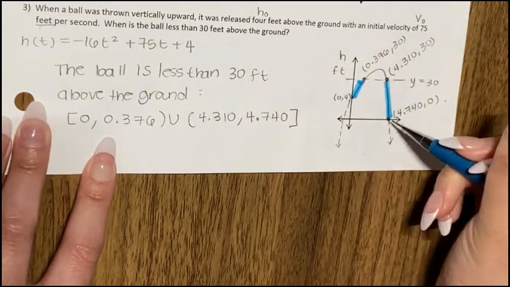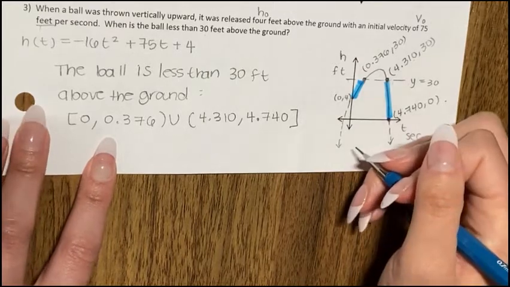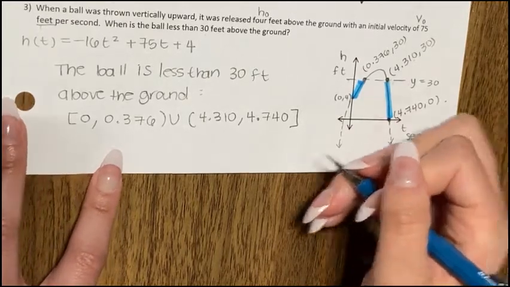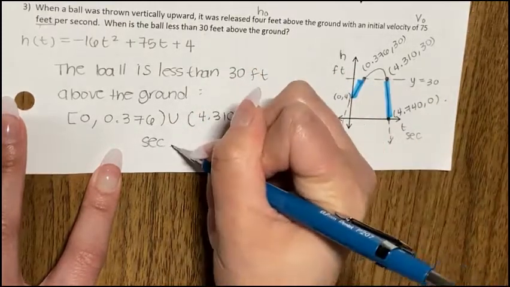It's when the height is 0. So you see it. And yeah, that's pretty much for this one. If you want to be more specific, this is in seconds, so you can say that it's in seconds.